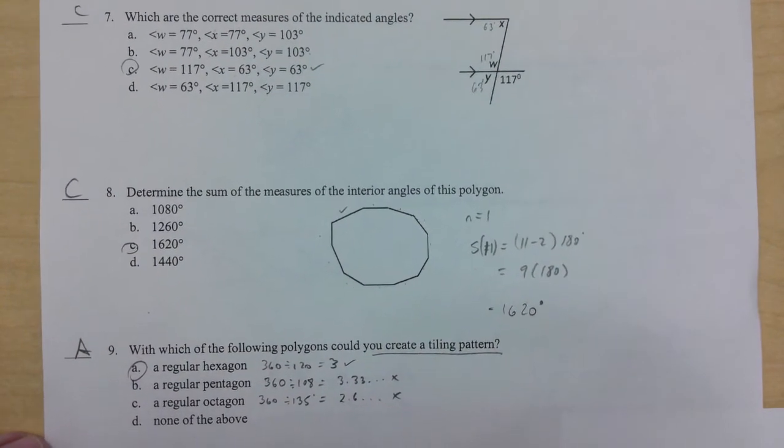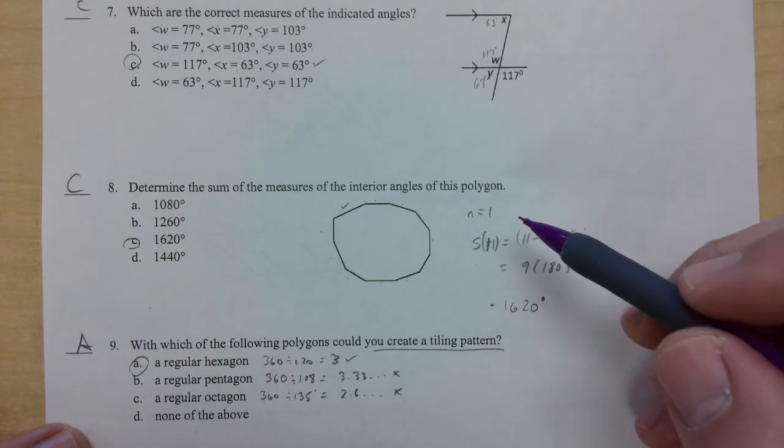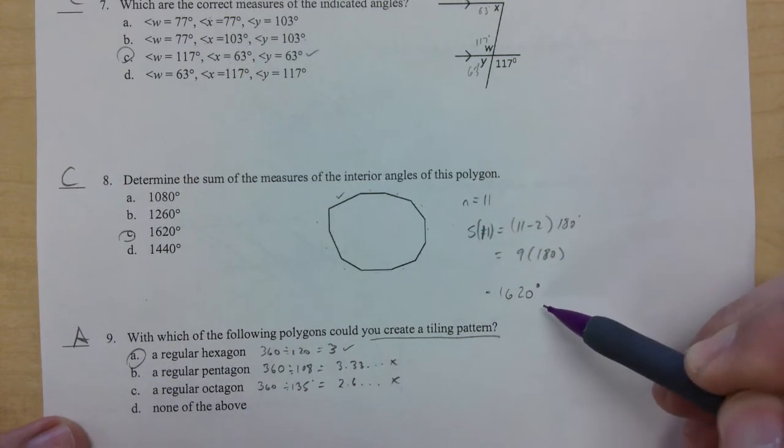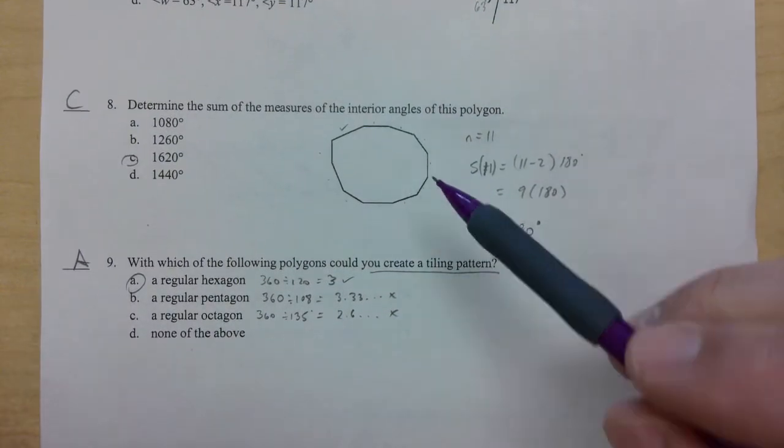8, the sum of the interior angles. We have N as being 11 here, and so it'd be 1620. There's 11 sides on that one.